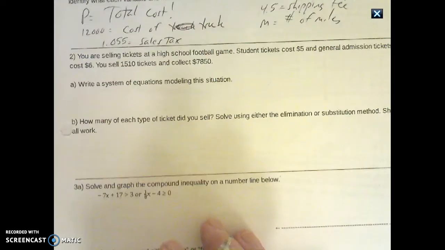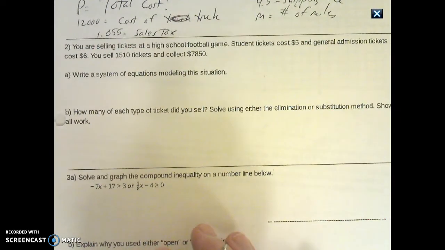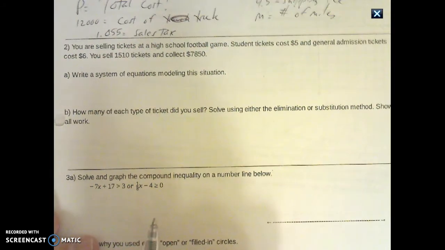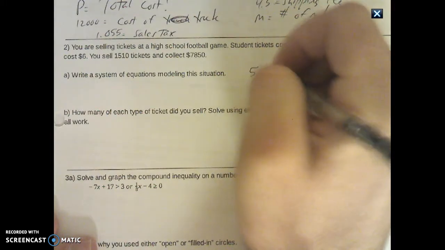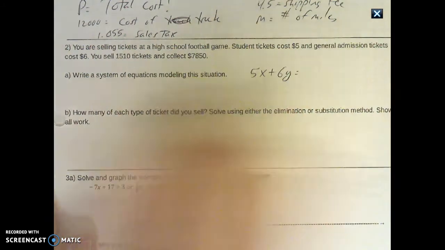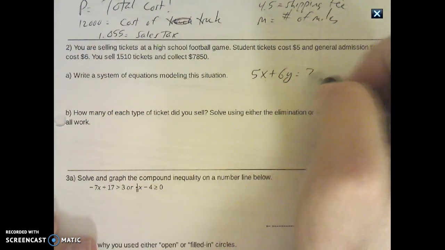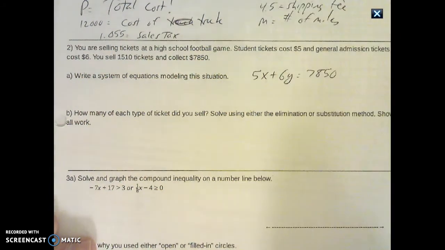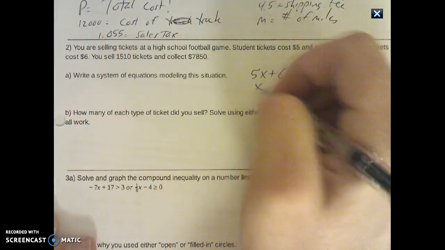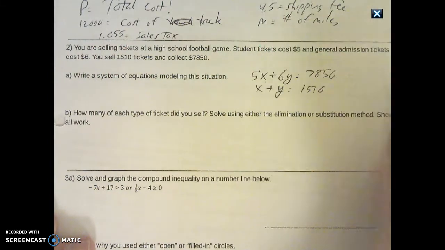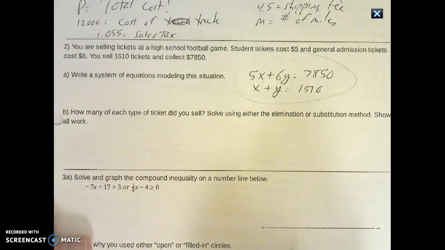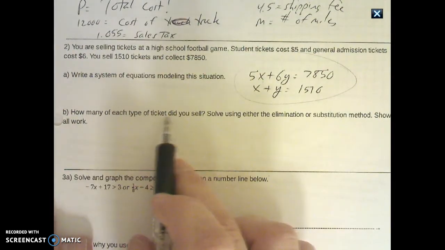That's it. You were selling tickets at a high school football game. Student tickets cost $5 and general admission costs $6. You sell 1510 tickets and collect $7,850. Write a system. 5x plus 6y, so the money plus the money equals the total money. Then I know just x plus y equals 1510, your total amount of tickets. Boom. Done with that.